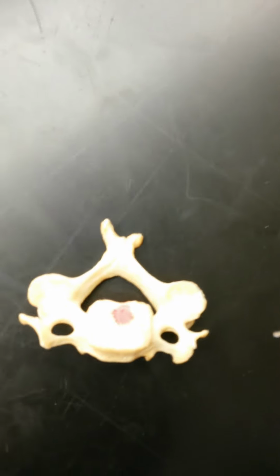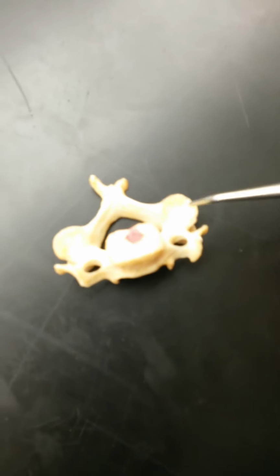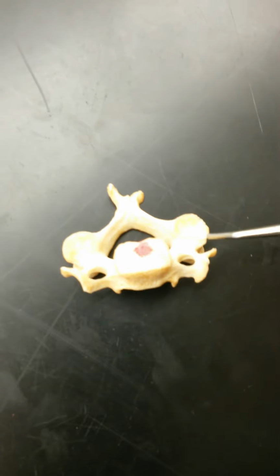But out of those, the most important and the definitive one, and once you see it, you're done, is this transverse foramen. The transverse foramen is for the passage of the vertebral blood vessels, artery and vein. So they go through this to be protected, and once you see them, it's only in the cervical region.